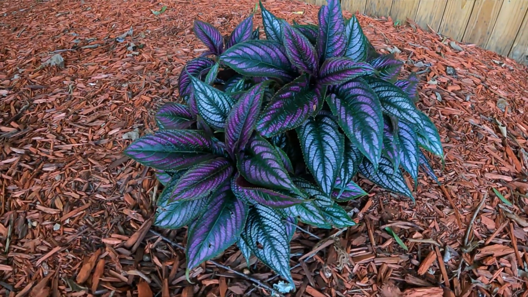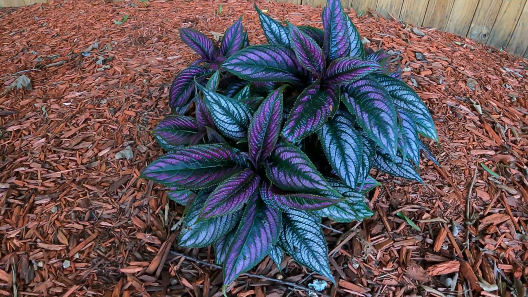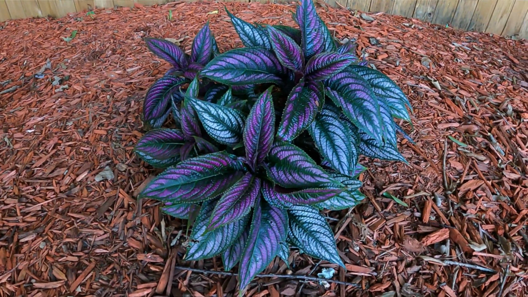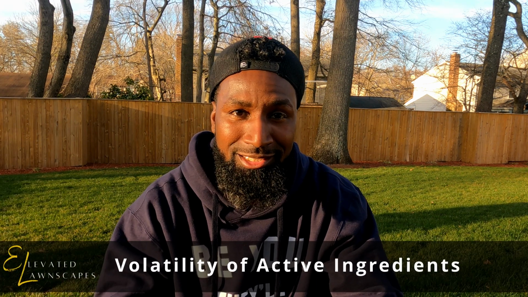So when we look around your landscape or your lawn, you don't have just grass. You've got other plants, shrubs, trees, and flowers. Hey, maybe you've even got a garden in the back like I do. So when we're making these applications, we want to make sure that we're minimizing any impact that can be done to any of those surrounding plants or landscape. So one of the key factors that goes into that is volatility.